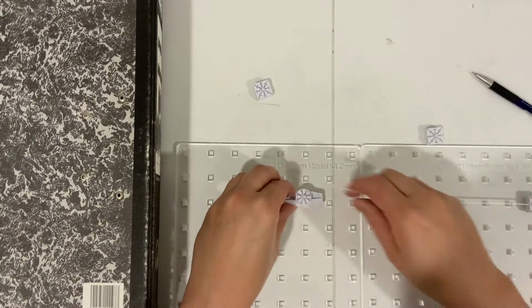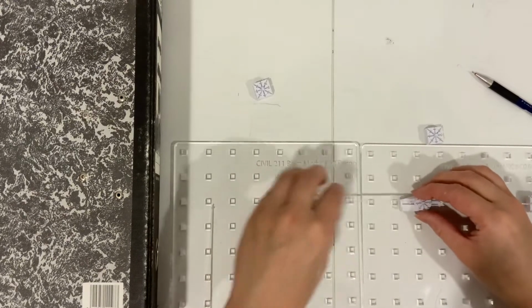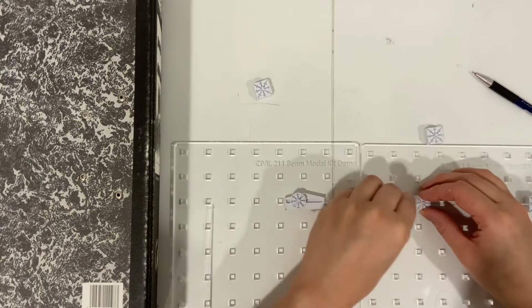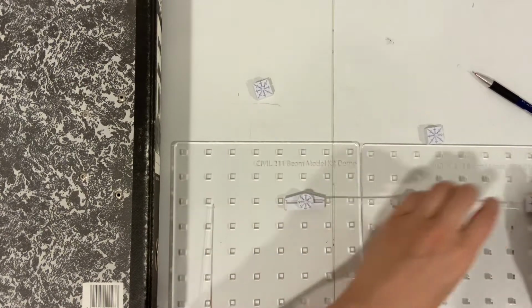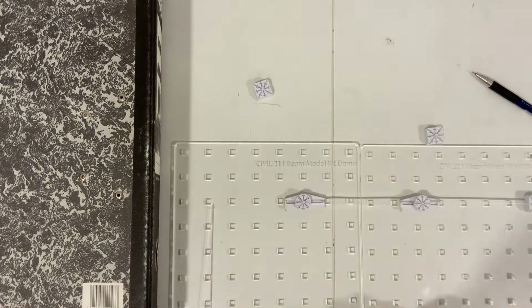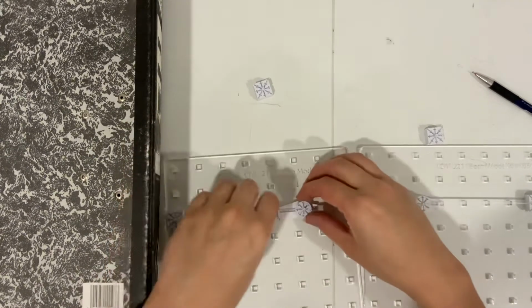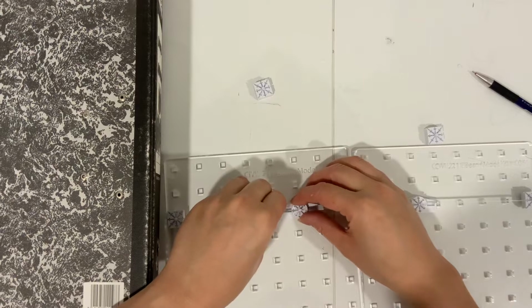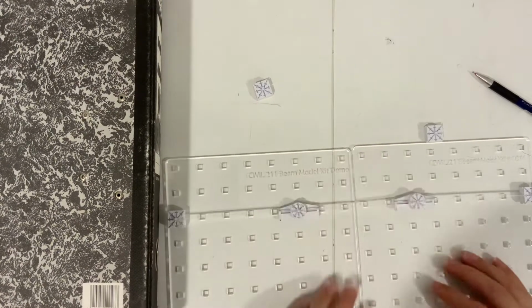Sorry, having to improvise since we're in lockdown. So instead of that, it could be like that.